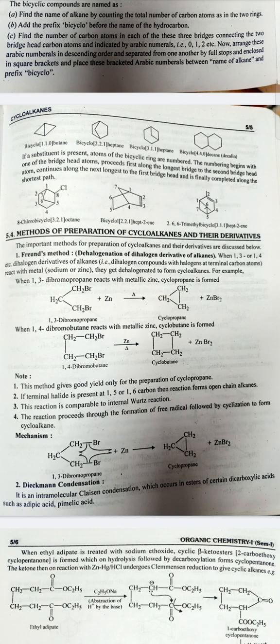If a substituent is present, the atoms of the bicyclic ring are numbered. The numbering begins with one of the bridgehead atoms. Proceed first along the longest bridge to the second bridgehead atom. Continue along the next longest to the first bridgehead and finally complete along the shortest path.